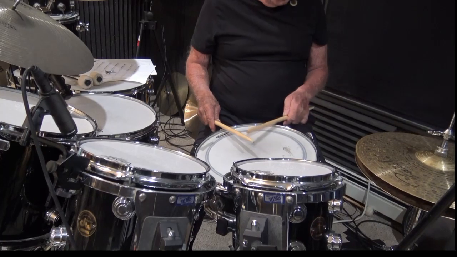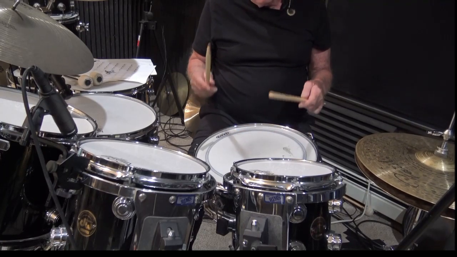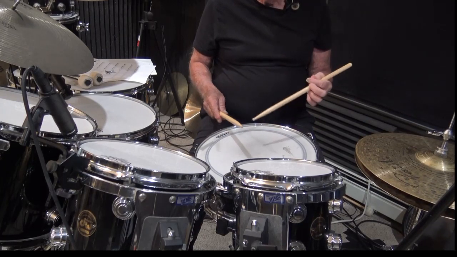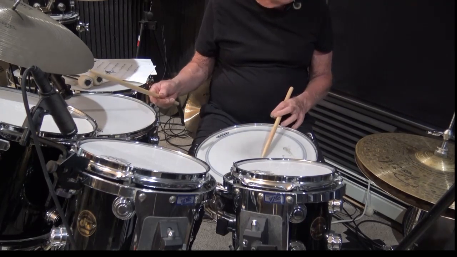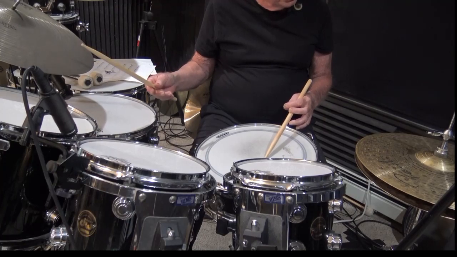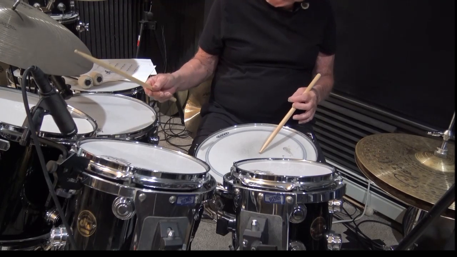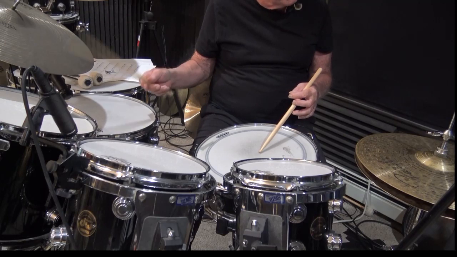All right, for the double beater pedal, for the double bass drum players, 1, 2, 3, 4. Just instead of using your hands, you're using the bass drums.